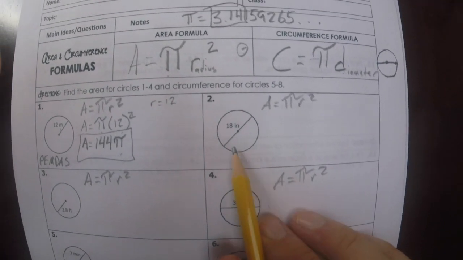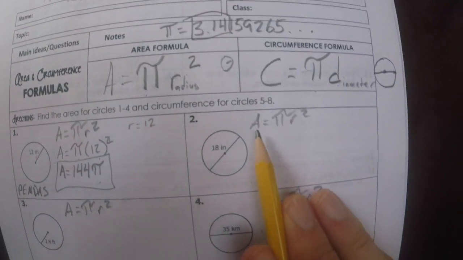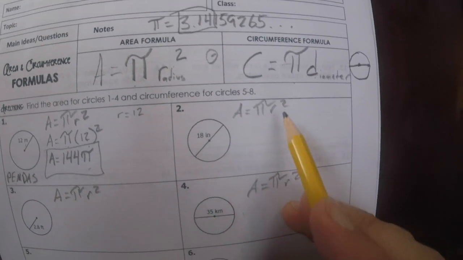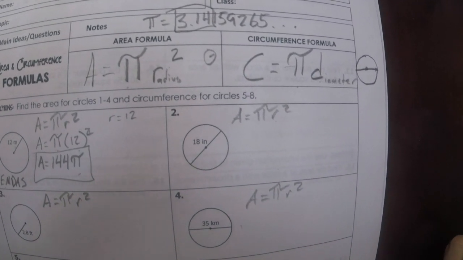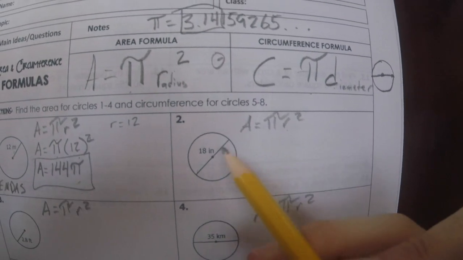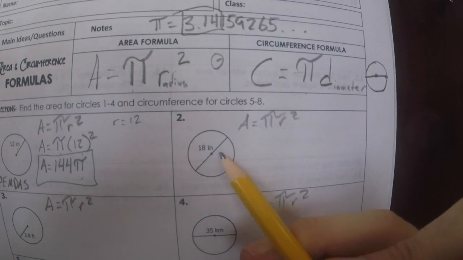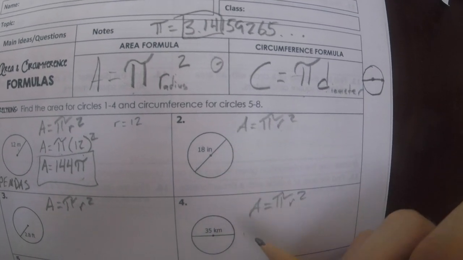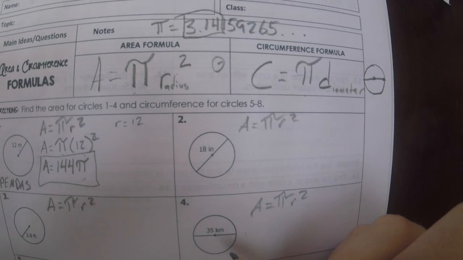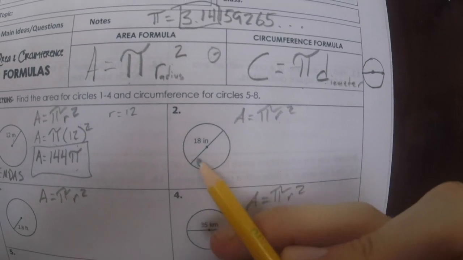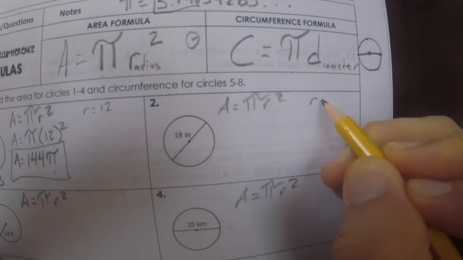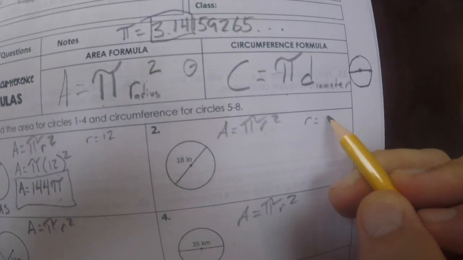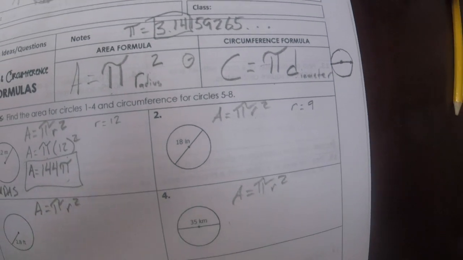All right. What's up with number 2? Find the area of this circle. Well, for area, I need the radius. Am I going to plug in 18 for r? No way, Jose. 18 is not the radius here. 18 is all the way across the circle, so 18 is the diameter. Okay, so if the diameter is 18, but I need a radius in order to figure out the area, what's the radius here? Nice job, 9.